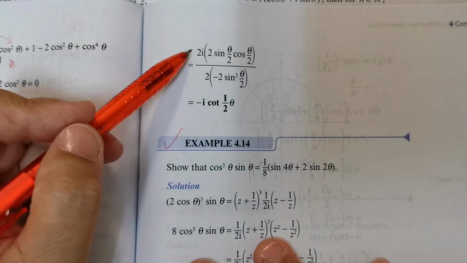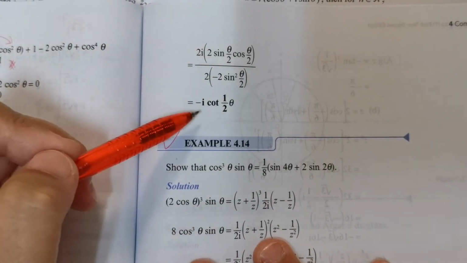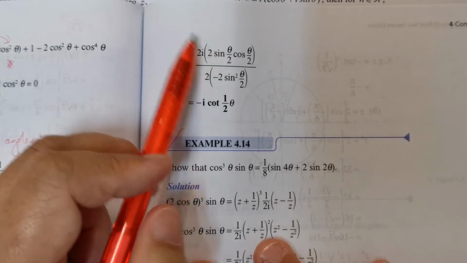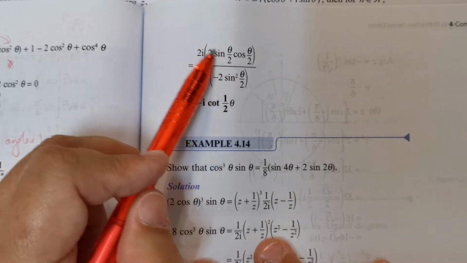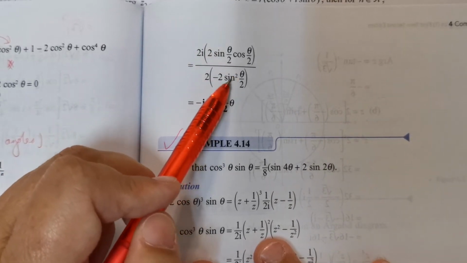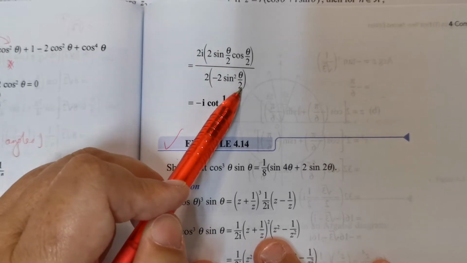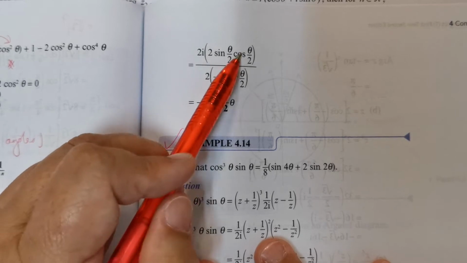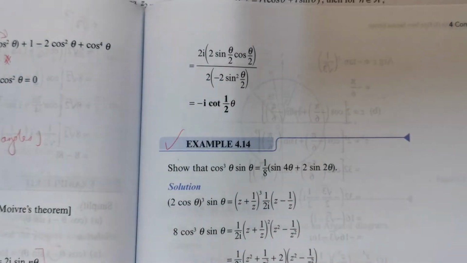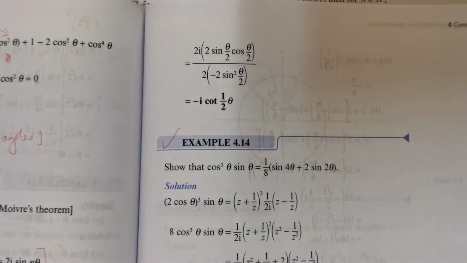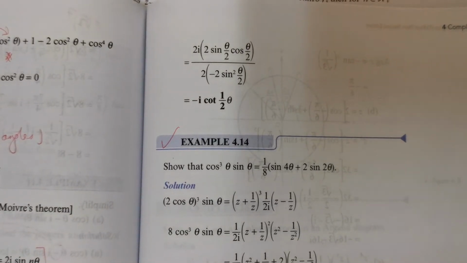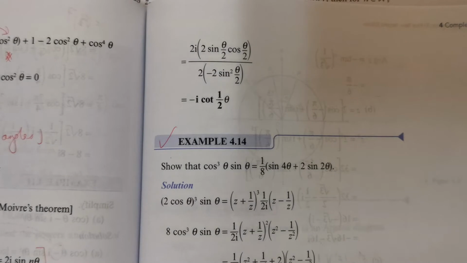So 2 and 2 simplified, left I. Because negative, so negative I. Sine theta over 2 can be simplified once because this is squared. So left one is cos over sine. Cos over sine is cotangent. So this is how they use these two statements. All right, one more example, example 2.